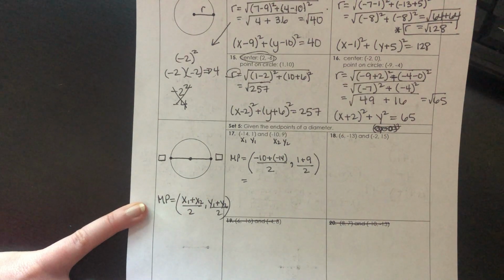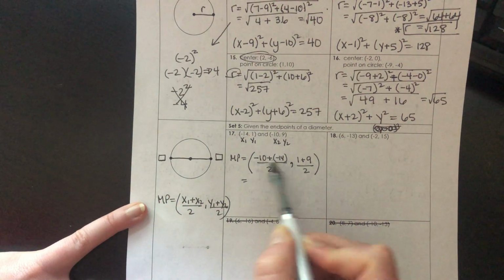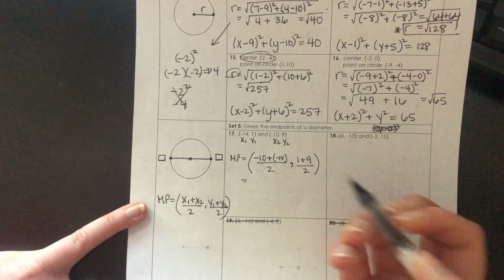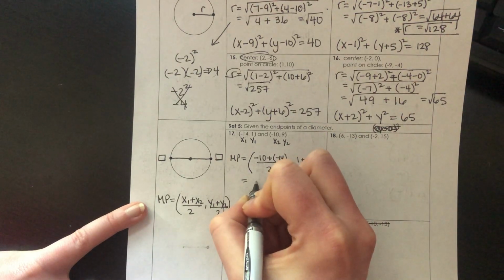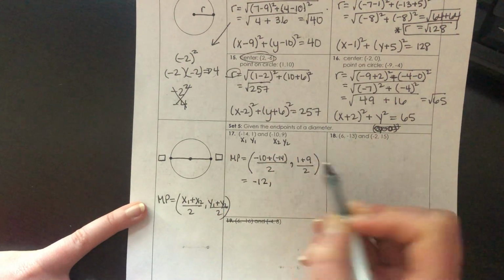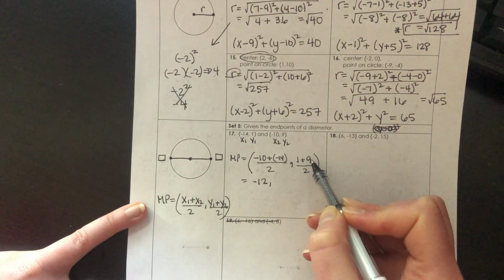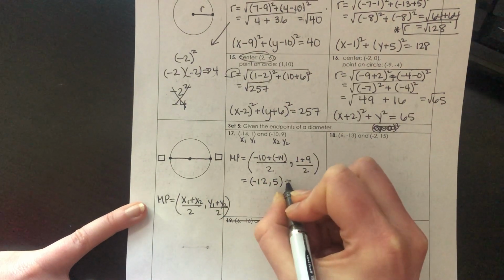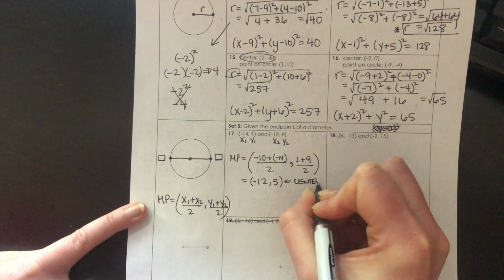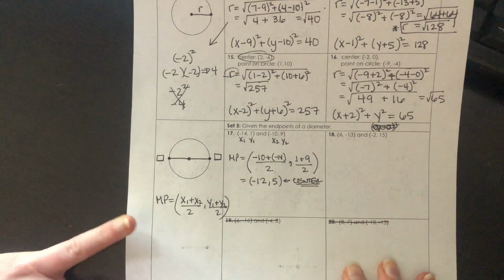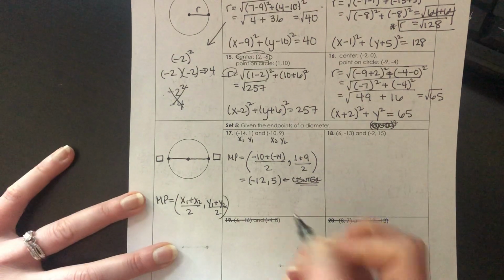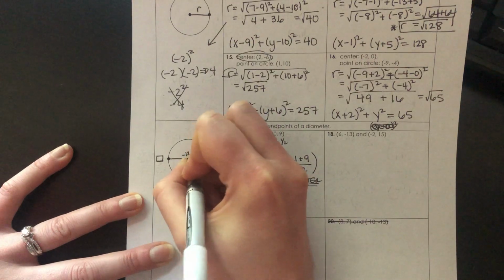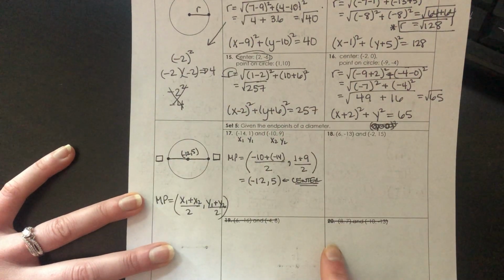I made a boo-boo on here. Or no, I'm tripping. Sorry, -24. So half of -24 is -12, comma. 1 plus 9 is 10. Half of 10 is 5. So now we have our center. Awesome. Okay, we have our center. That's done. Perfect. So my center, and I'll use this as an example, we found the center to be -12, 5. Okay, got the center down.